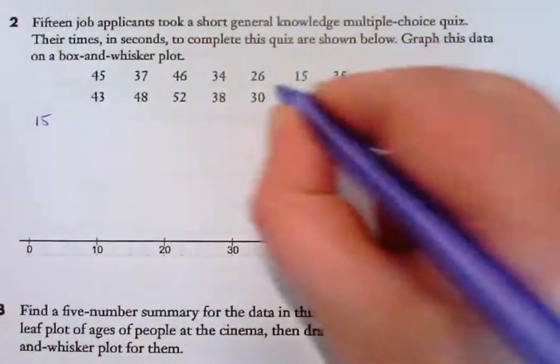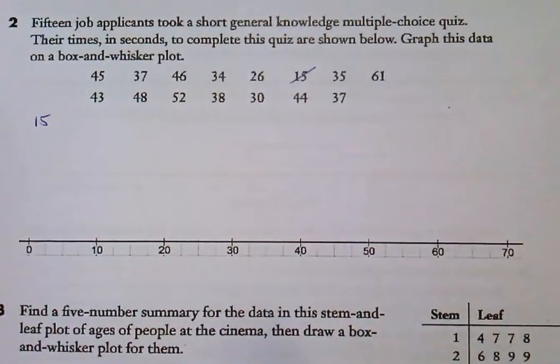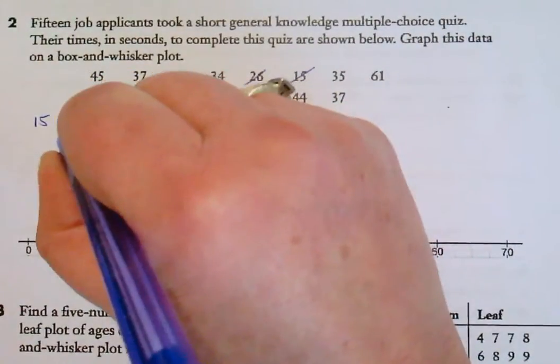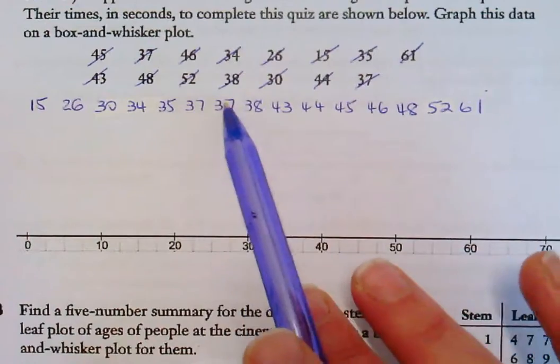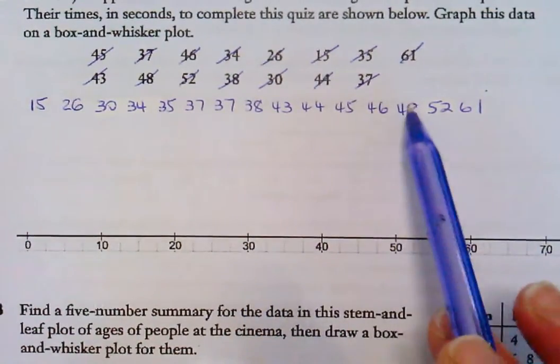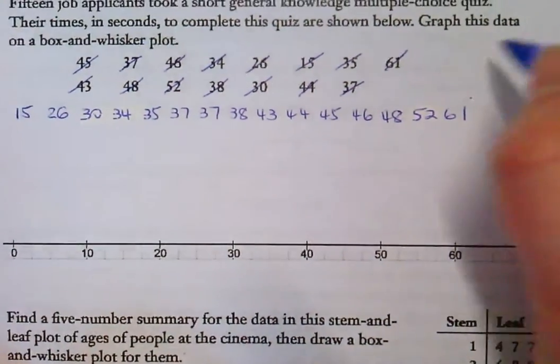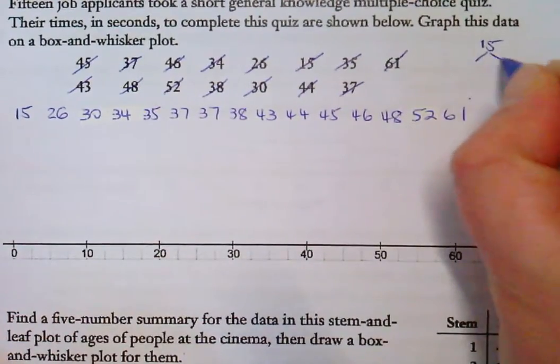So we've got 15. Great. I'm going to cross them off as I do them. 22. All right, now I'm going to, can you do that? And I'll turn the video back on when you're done. 1, 2, 3, 4, 5, 6, 7, 8, 9, 10, 11, 12, 13, 14, 15 scores. So remember, we're going to 15 scores.